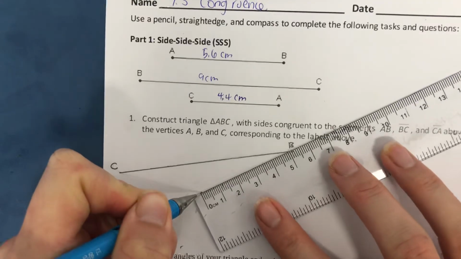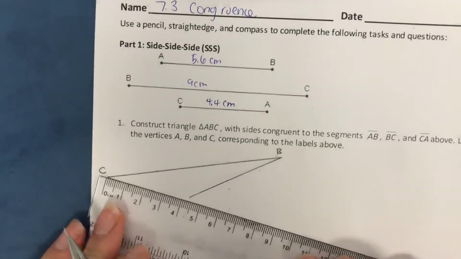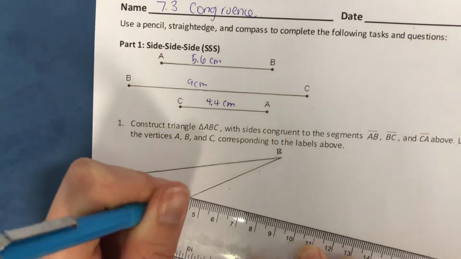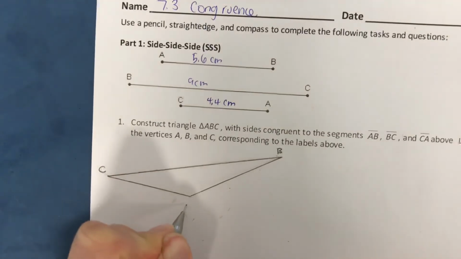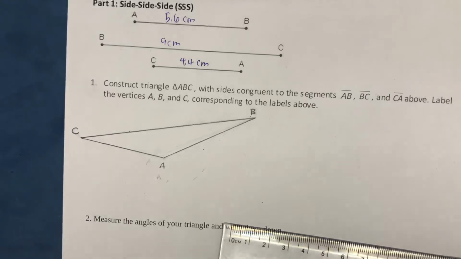So here's 5.6. Here's 4.4. This one does line up, but I cheated because I drew it earlier to double check. And there we go. So maybe you drew yours a little differently.